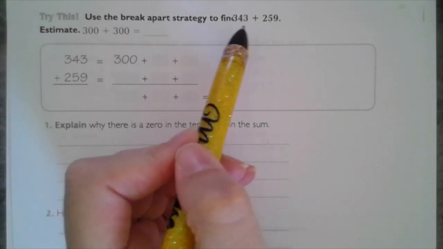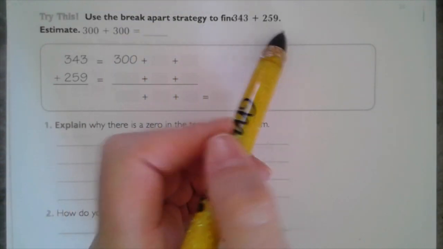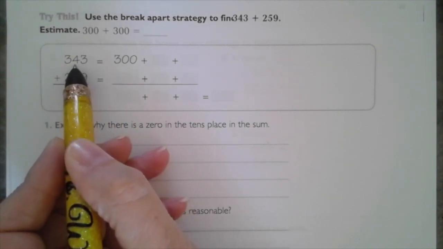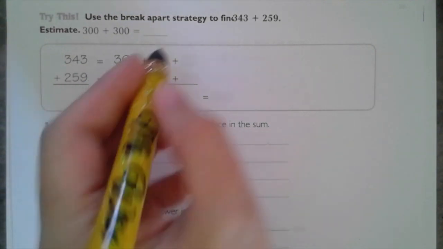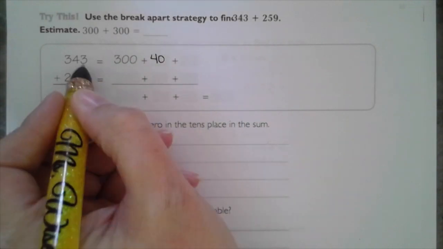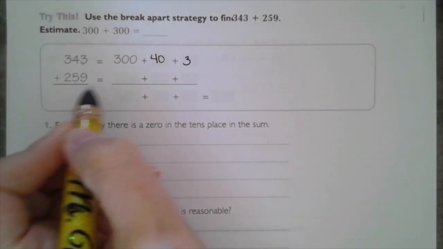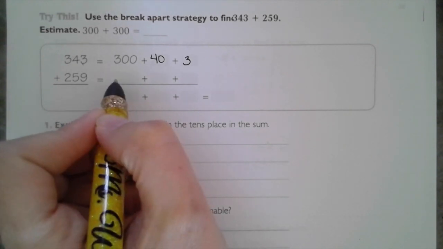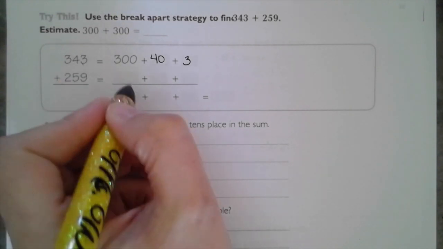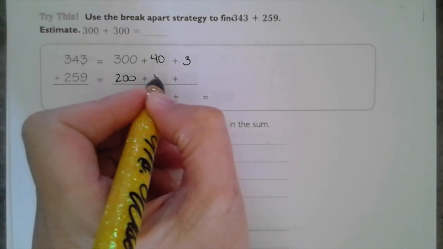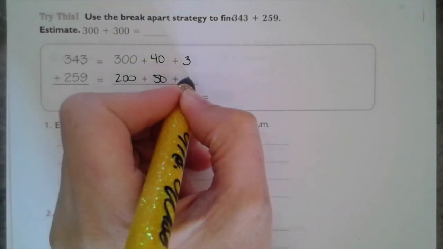Use the break apart strategy to find 343 plus 259. So we've got 343, 300. What's that? And 259 is 50 and 9.